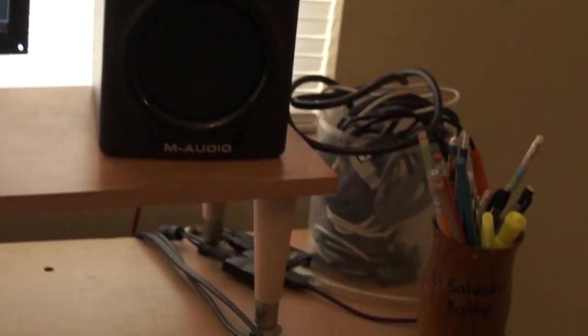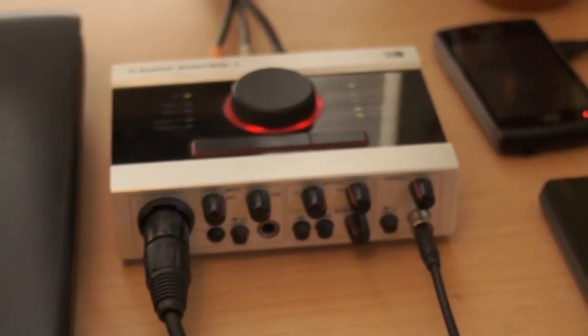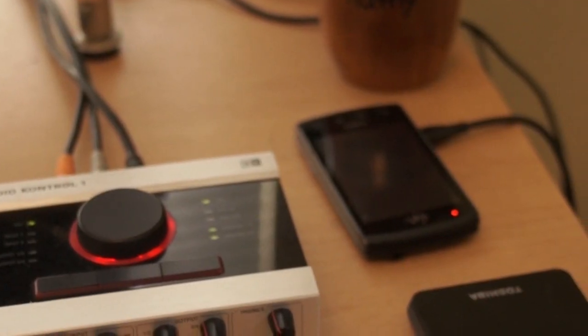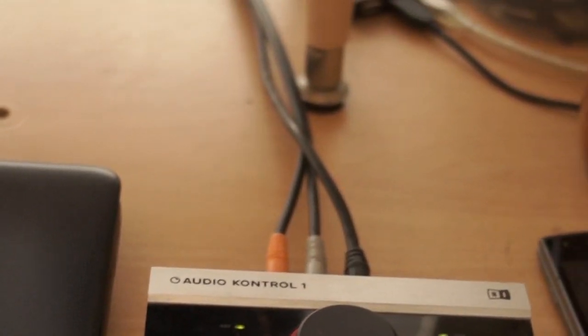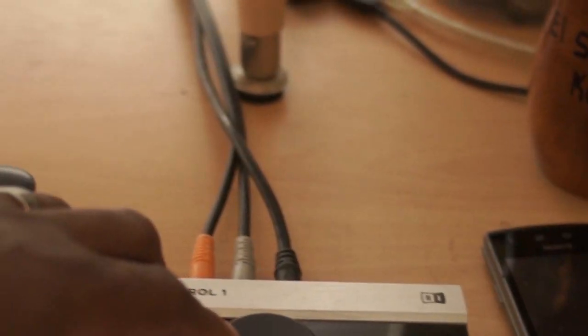The last thing I want to show you is this audio interface, and this is the Native Instruments Audio Kontrol 1. The newer version of it is called an Audio 6 or Komplete Audio 6 or something like that, but basically it's the same thing, and it's just a really powerful way to record your vocals, and you get a nice sound out of it. This goes into your monitors, and then lastly over here we're going to look at the microphone setup.